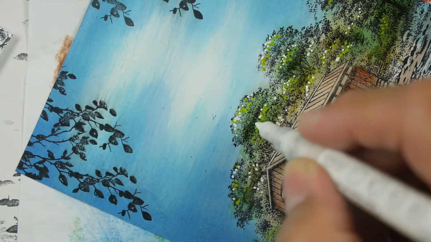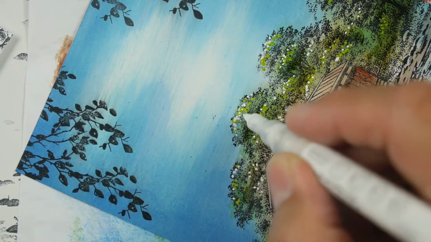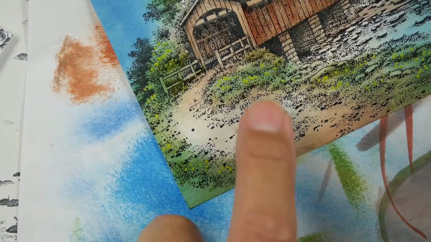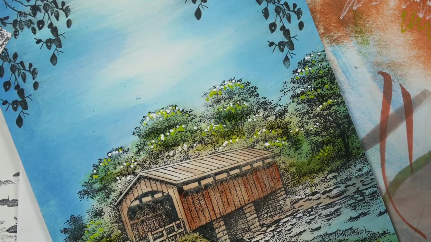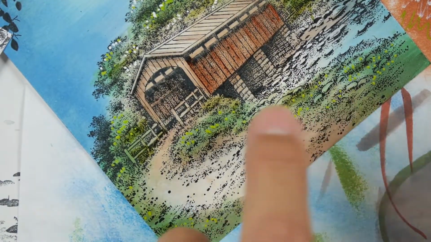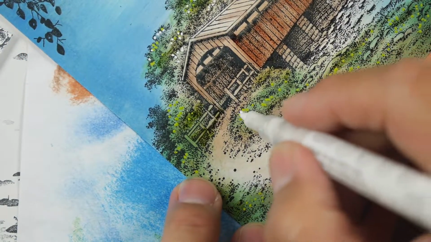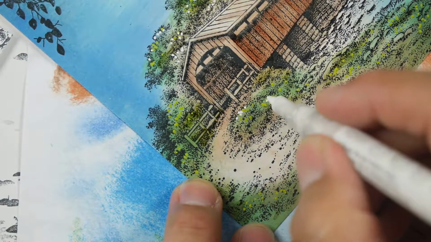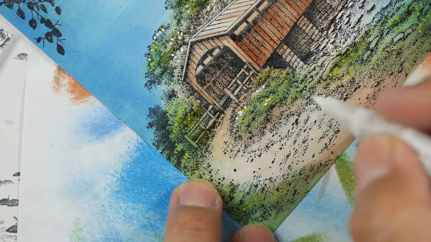I think you get the point. Okay. Now look at this area. Look how those trees are brought to life. Now look at this area down here. Clustered, cluster, cluster, cluster.